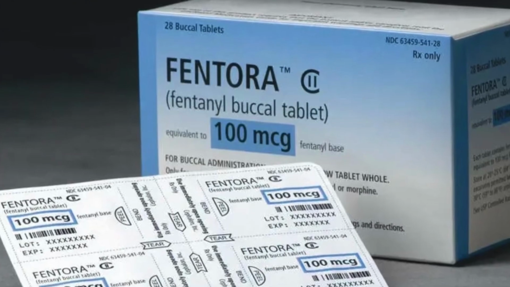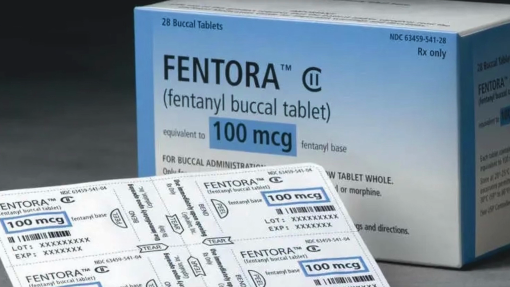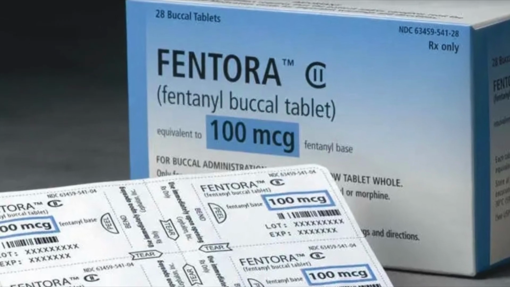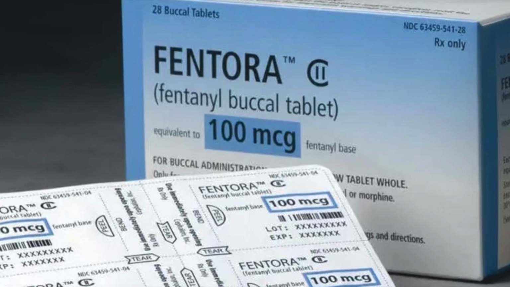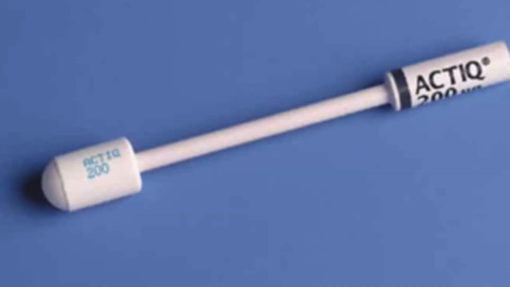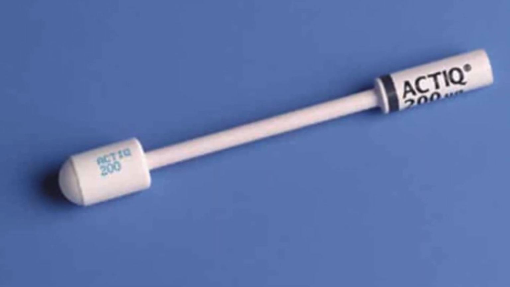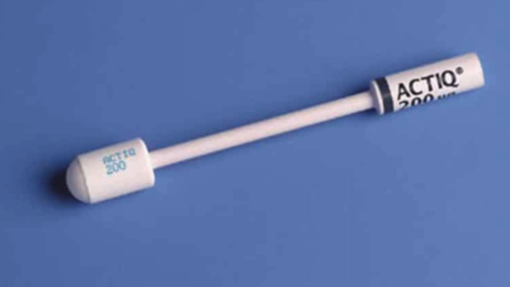Buccal tablets, oral lozenges, intranasal and sublingual sprays are indicated for use in opioid tolerant cancer patients with breakthrough pain. The dose for a buccal tablet is 100 micrograms. Place the tablet between the upper cheek and gum and allow it to dissolve over 30 minutes. The dose for an oral lozenge is 200 micrograms per unit and should not exceed more than 4 units per day. Do not chew. Suck lozenge vigorously for 15 minutes and allow it to dissolve.